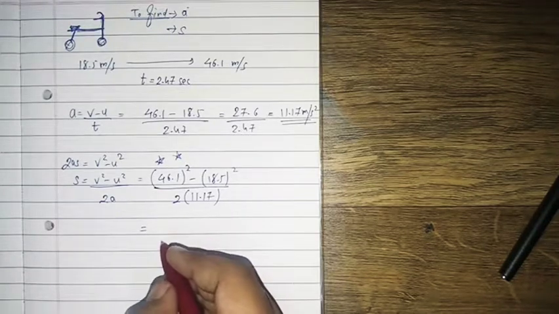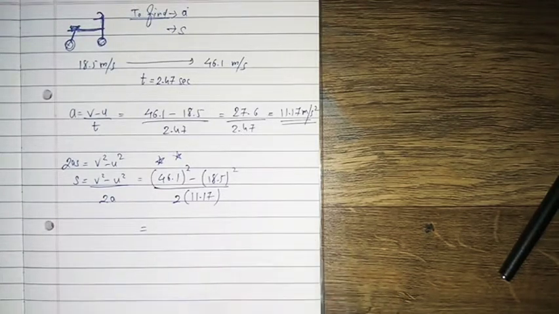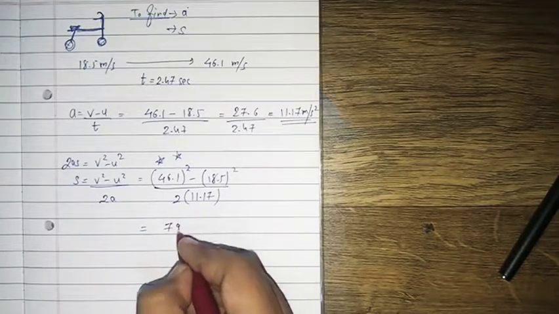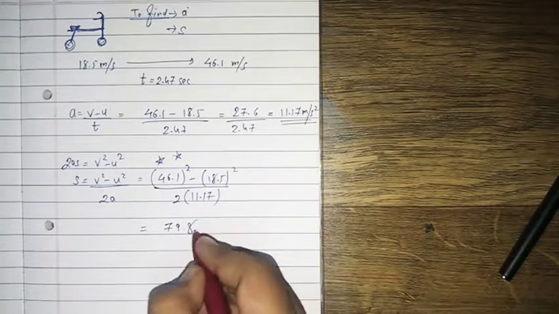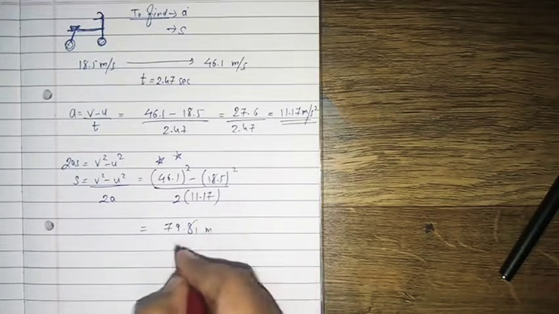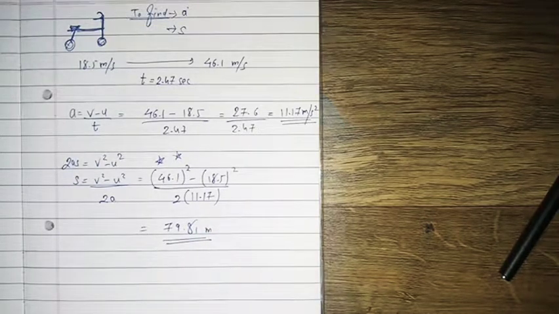Okay, so let's calculate. It comes 79.81 something meter. So the calculation is heavy, but the question is easy.